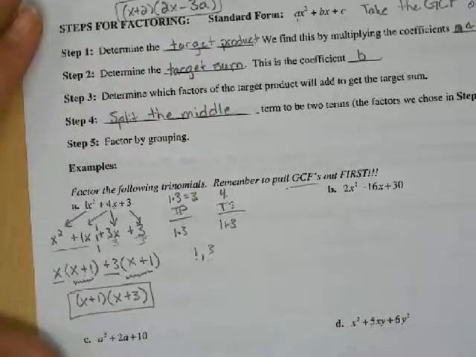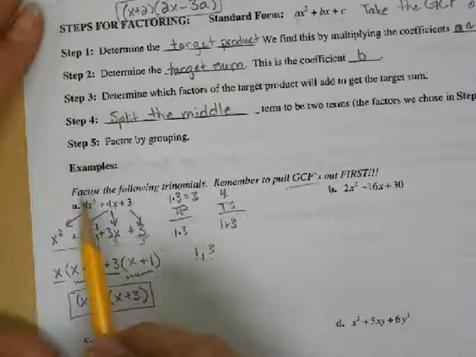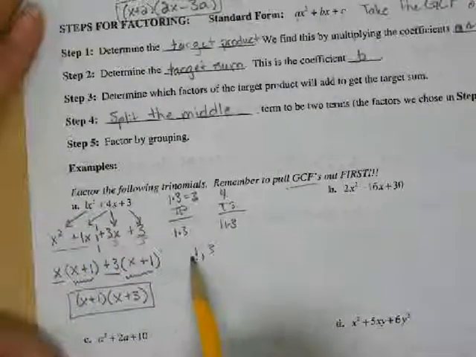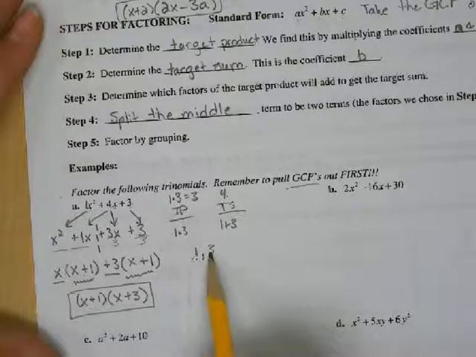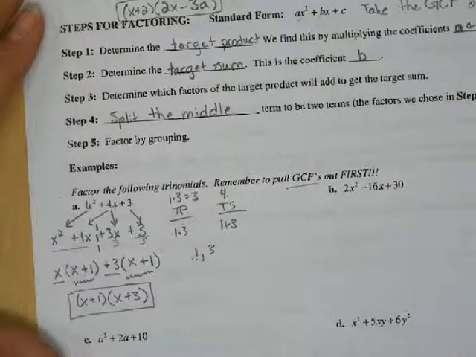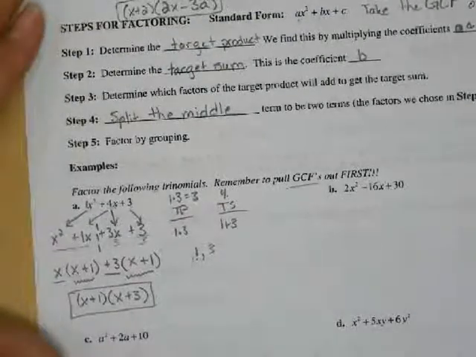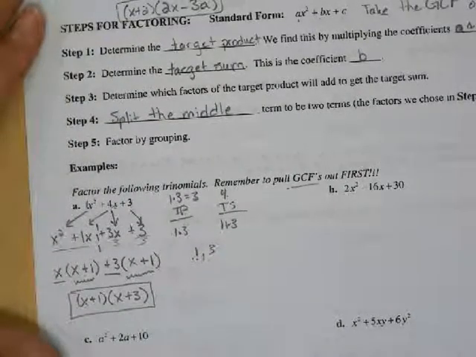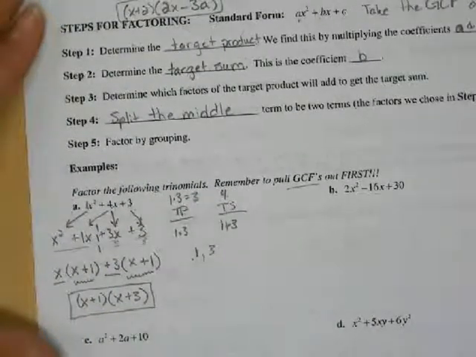There is a shortcut to this, and that is if my coefficient of x squared is 1, then whatever my target product, target sum numbers are, 1 and 3, that will be what goes in my parentheses with my x that splits. That is a shortcut. You are welcome to use that shortcut, although that does not work all the time. If you don't feel comfortable with shortcuts, I suggest you just learn to do the split the middle and go from there, because split the middle will work on everything that factors.